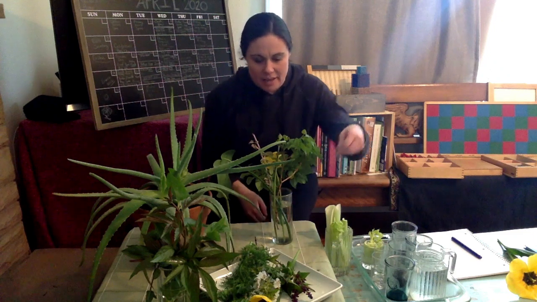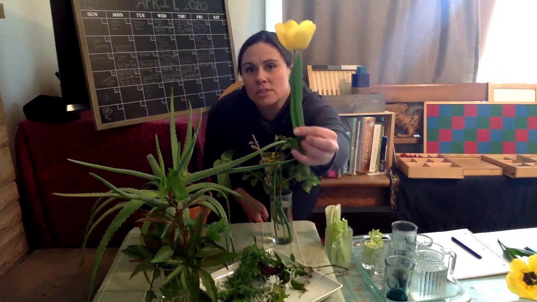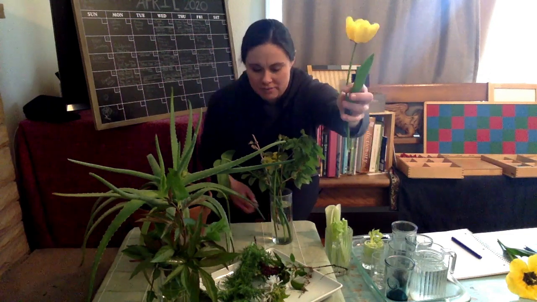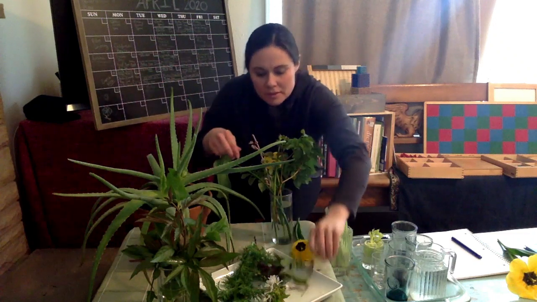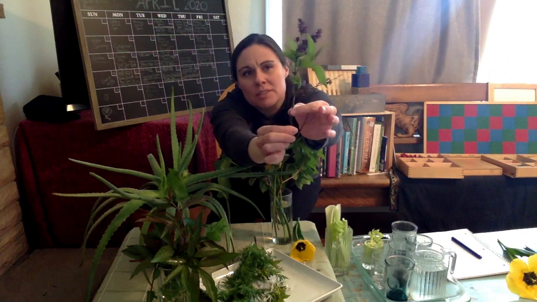Now, what types of stems do you think these plants have? Look at this tulip stem. It's nice and green. It's smooth and straight and thin. How about this lilac branch? This one's rough and woody and it has bumpy parts to it.